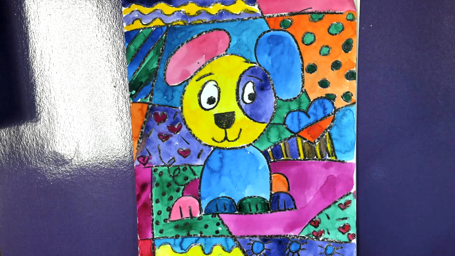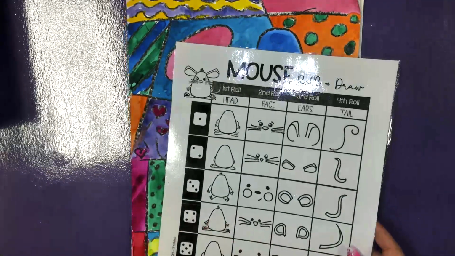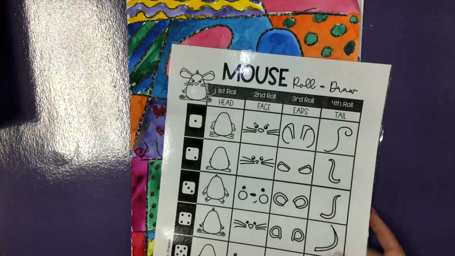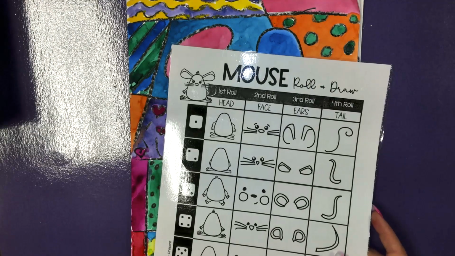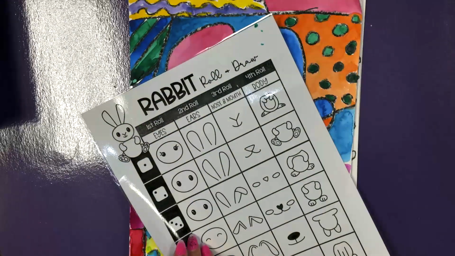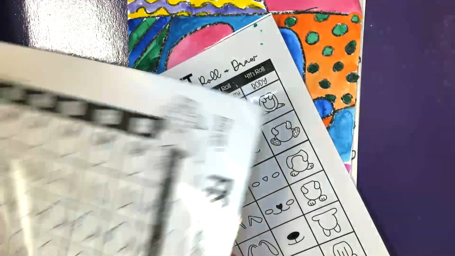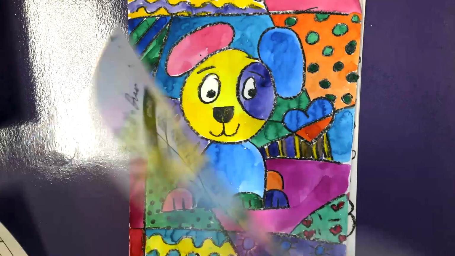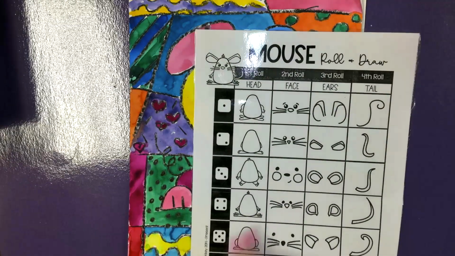Today we're going to do a Britto inspired drawing of an animal, and you're going to get to choose what animal you want to do. There are some different templates on your table. Just go through and decide which one you want to do. They are front and back. There's lots of different ones. There's birds and fish, rabbit, and I'm going to choose a mouse today.